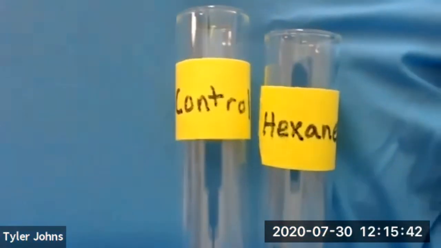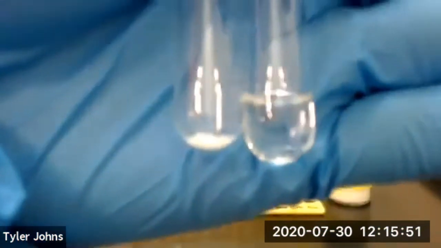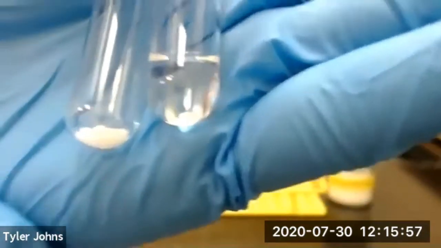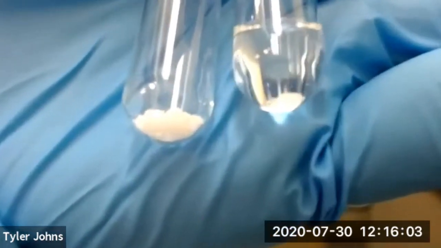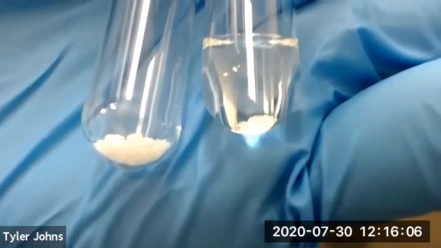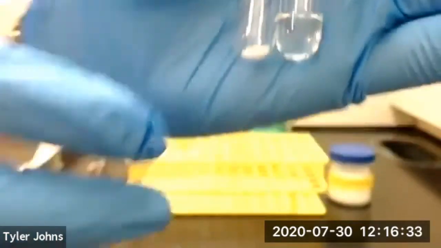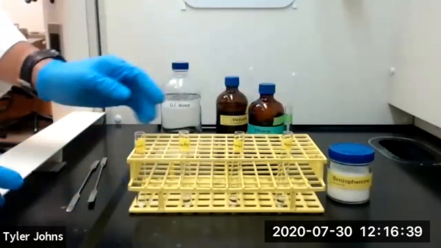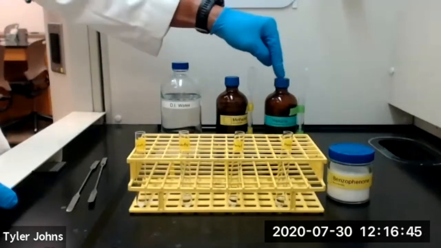So we have our control test tube and our test tube with the hexane. And you can see that we do still have some solid benzophenone remaining in our test tube with the hexane. You should now be able to draw some conclusions about the solubility of benzophenone in each of our three solvents: our deionized water, our methanol, and our hexane.